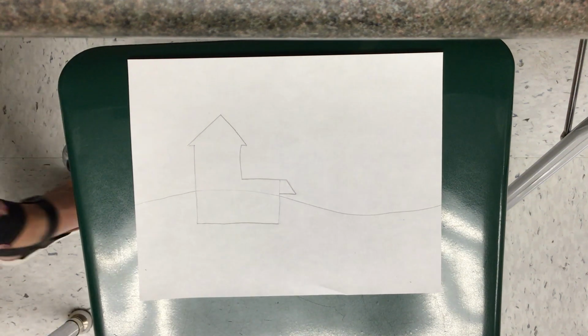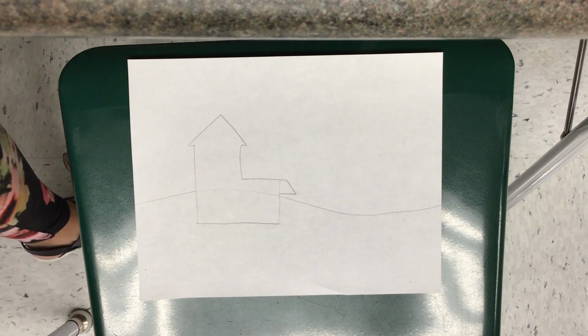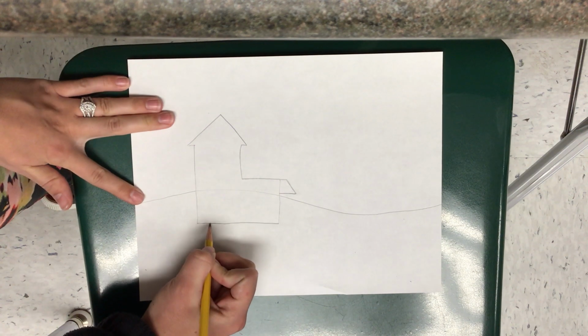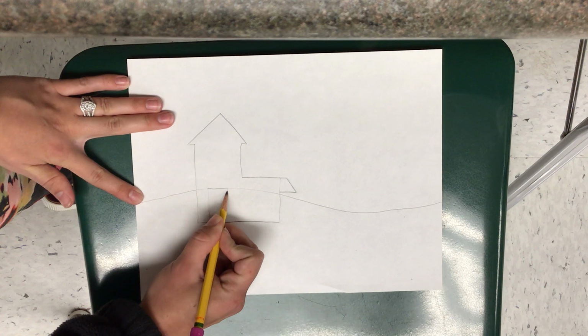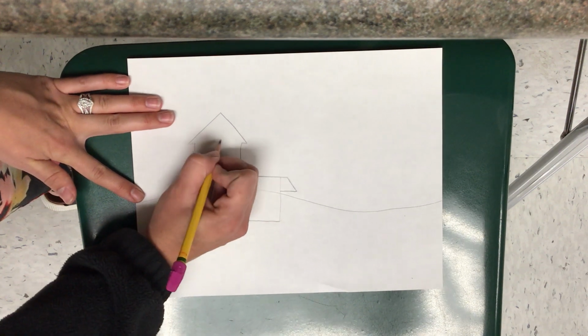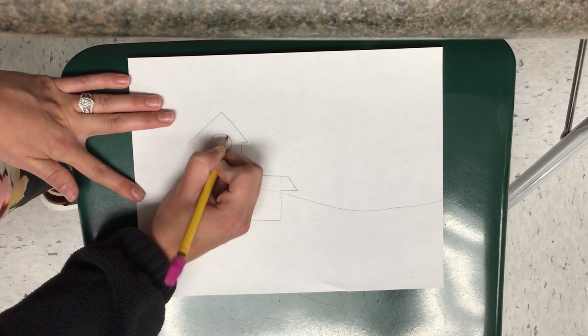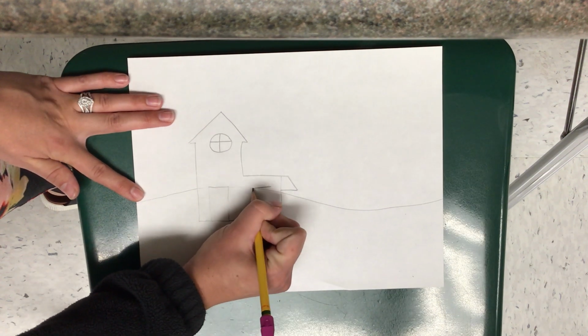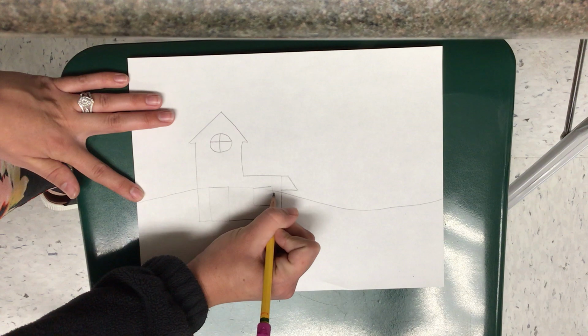Awesome. Now we've got the base of our house. We can add some details to our house like windows and a door. So I'm going to add my door, just a rectangle shape right here. At the top here, I'm going to add a circle window. I'm going to add some other windows down here.